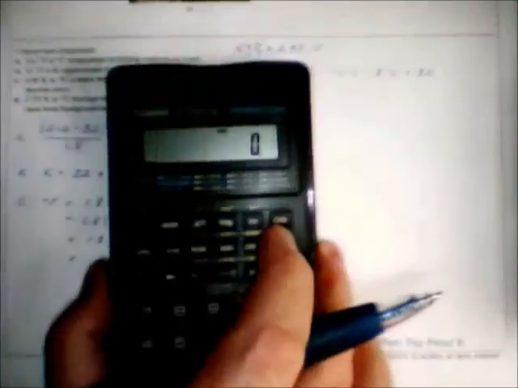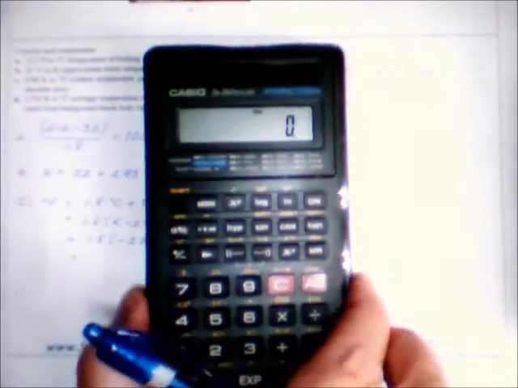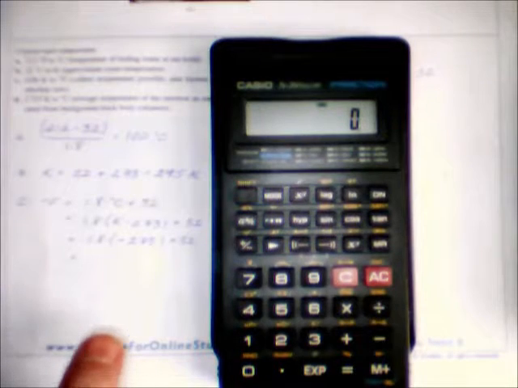1.8 times 0 minus 273, or a negative 273, plus 32 equals. All right, let's put this over to the side slightly.